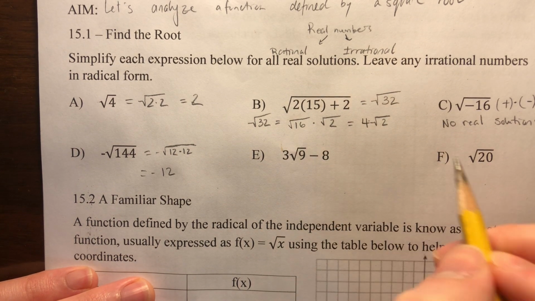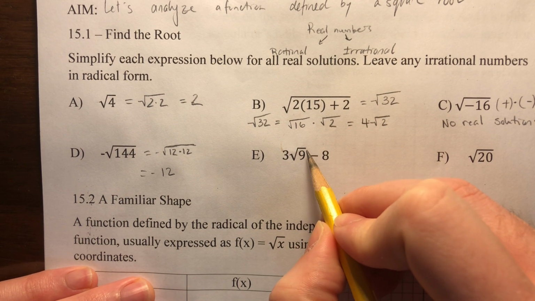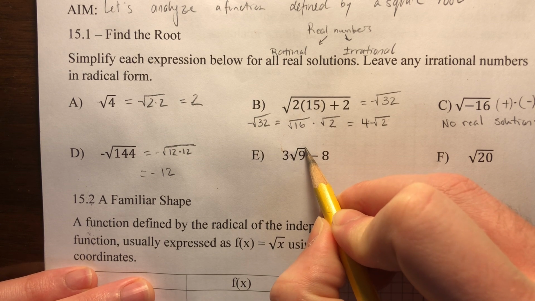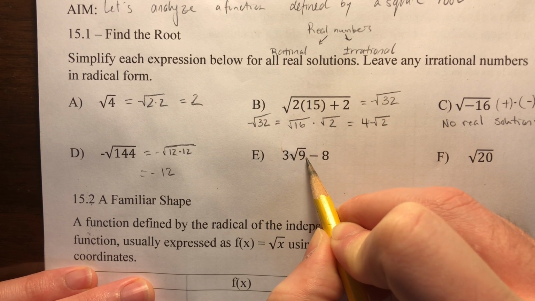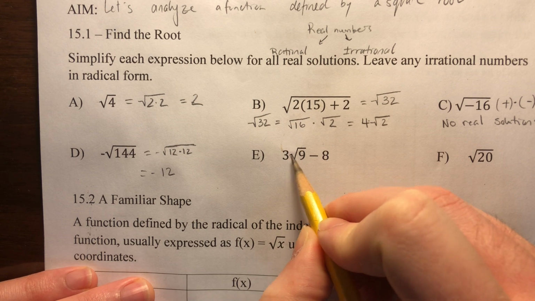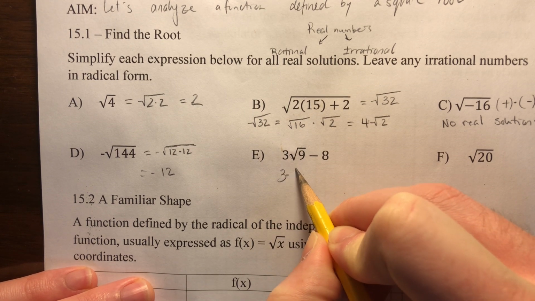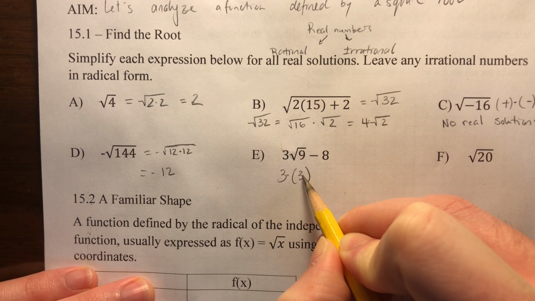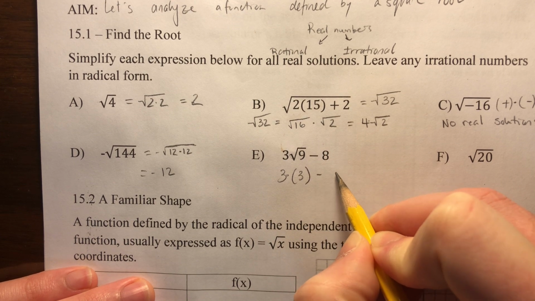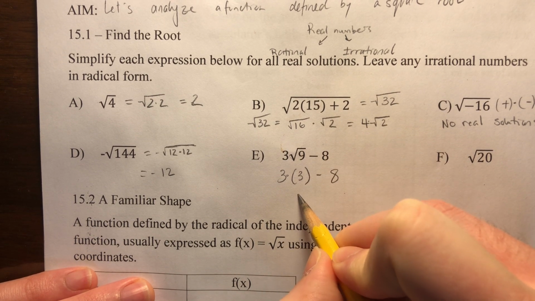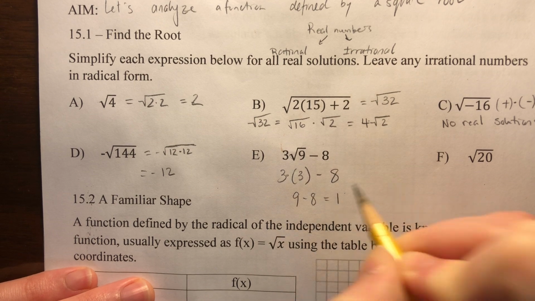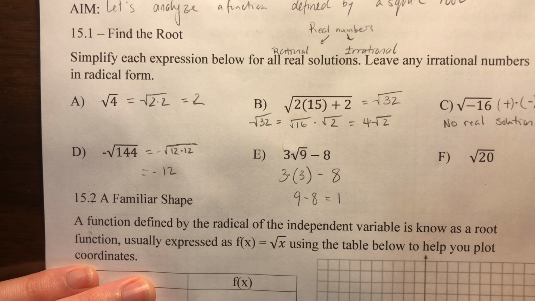All right, again, be careful what is under this roof. It's not 9 minus 8 in the radical, it's just 9. So I can just do 3 times 3, right? Because 3 times 3 is 9, so radical 9 is equal to 3. Minus 8. 9 minus 8, and that's just equal to 1.